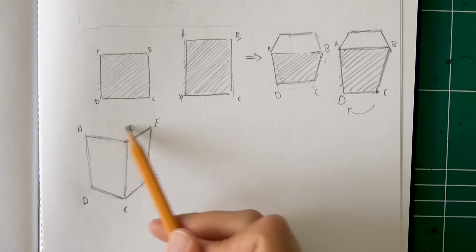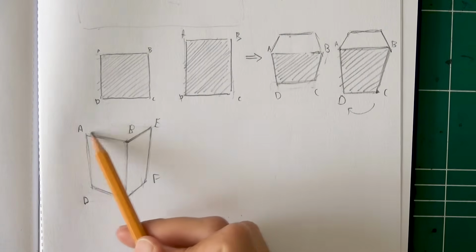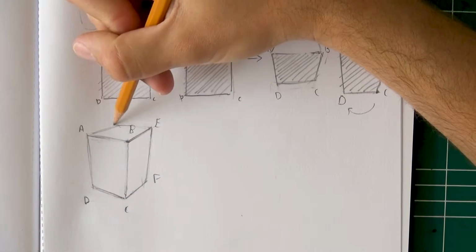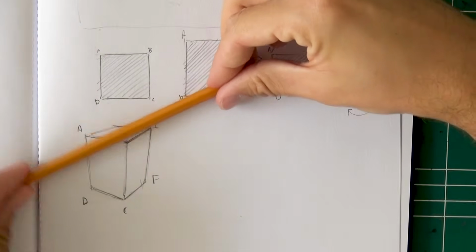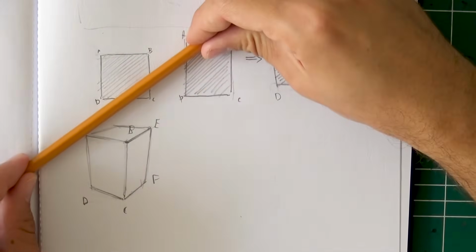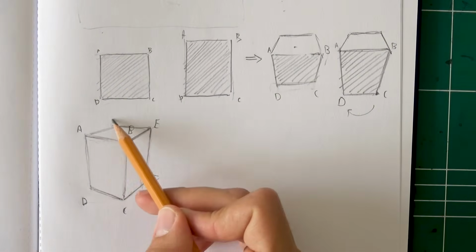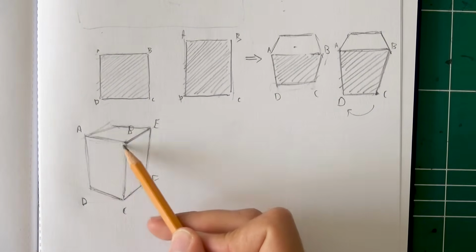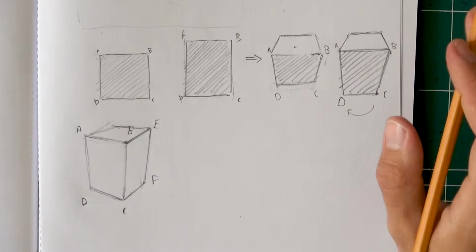Same goes for this back side, okay? Same thing. You see? These angles fan out. It's not the same angle. BE is not the same as A whatever, okay? If it was the same angle, it would be somewhere around here. These now are parallel. That does not happen, okay?